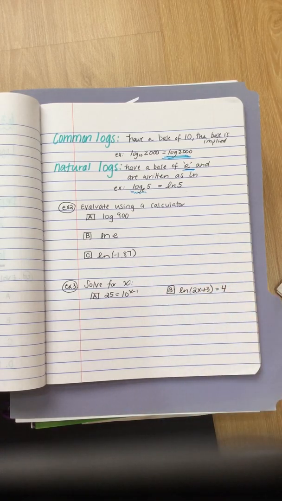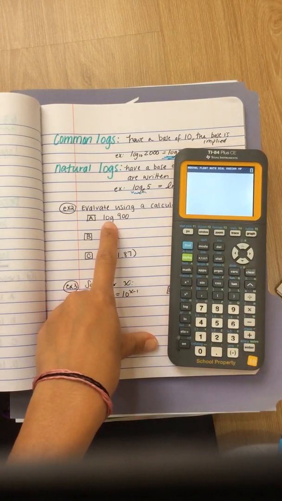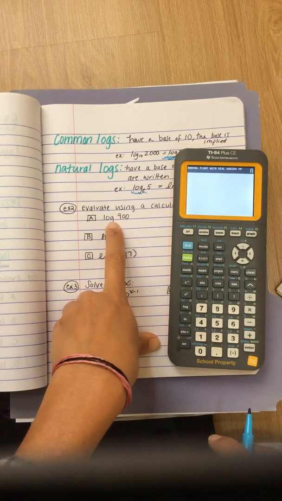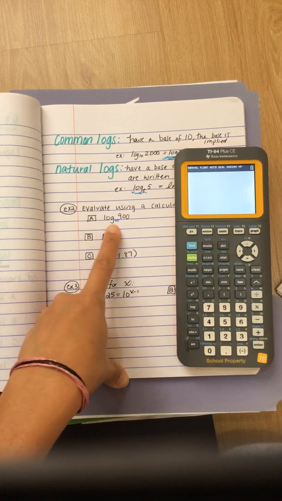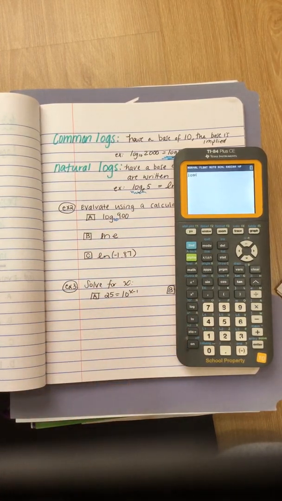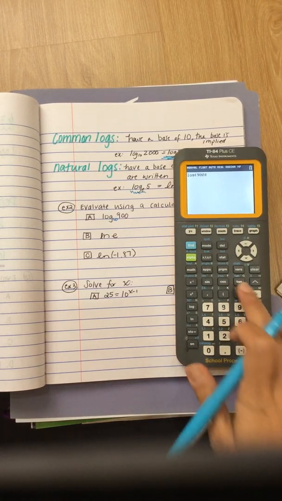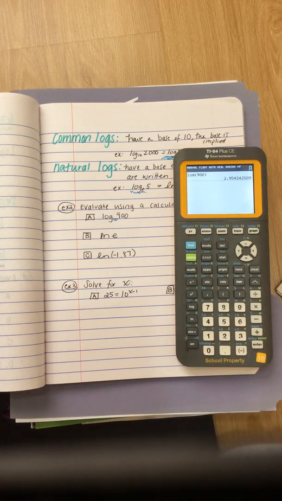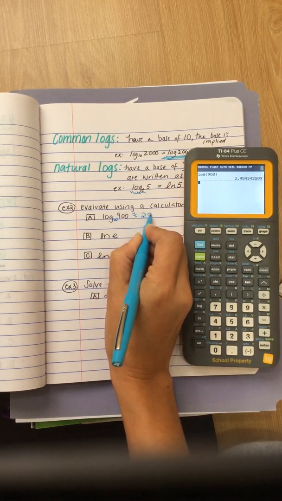So we're going to evaluate some of these on our calculator. Just so you know where the log button is, if I have to find the log of 900, there's no base here, but remember that's an implied 10. And the reason that's important is because the only log you can find on your calculator is log base 10. So if it's a base of another number, you can't evaluate it. So if I need to find log base 10 of 900, I would just type that in, and I would put here it's about 2.954.